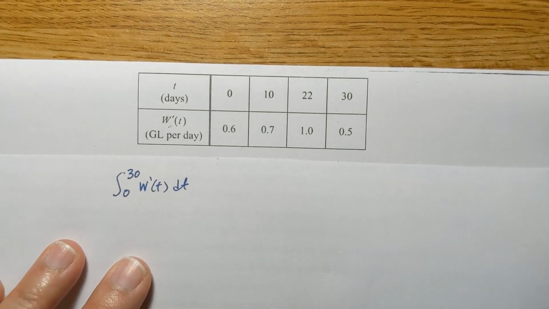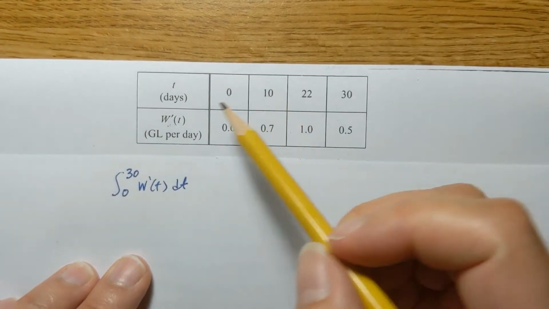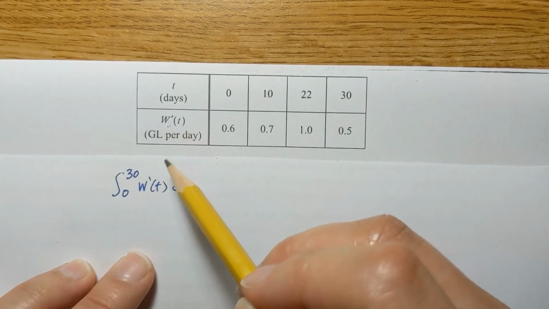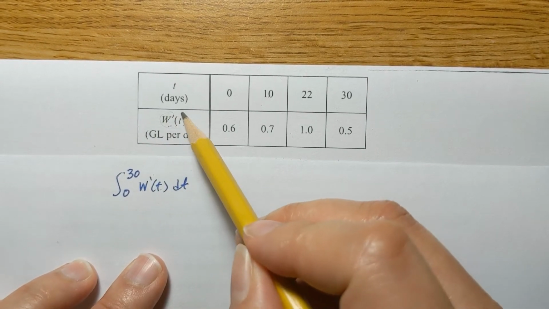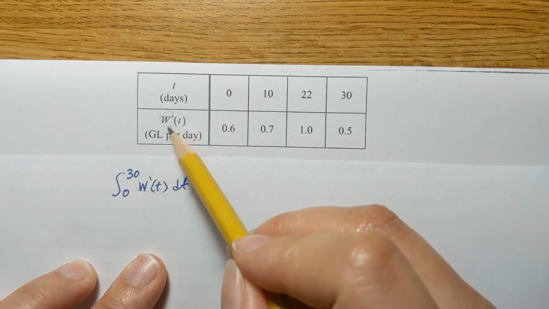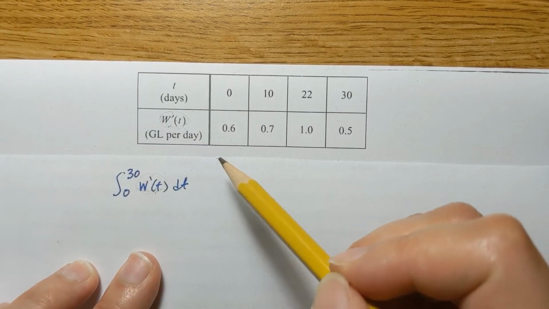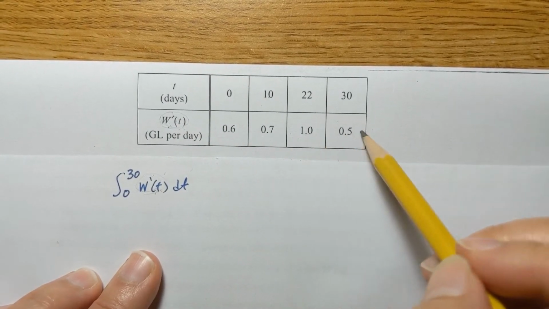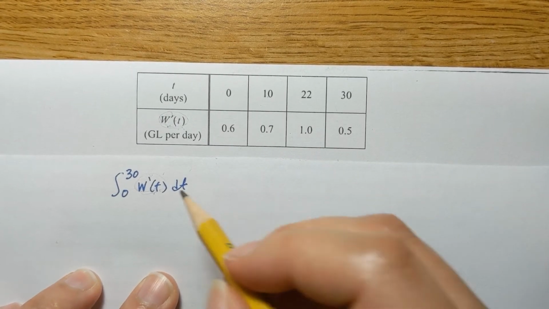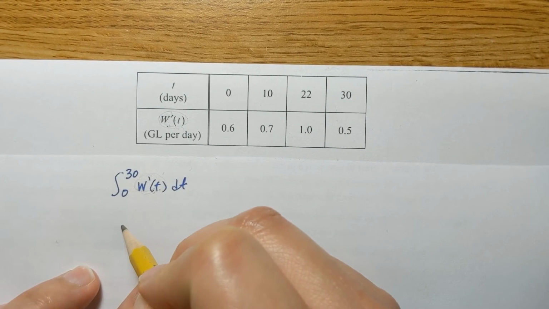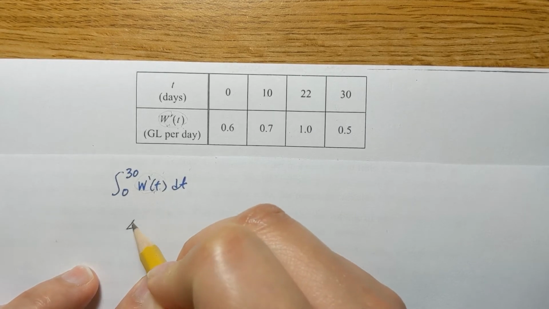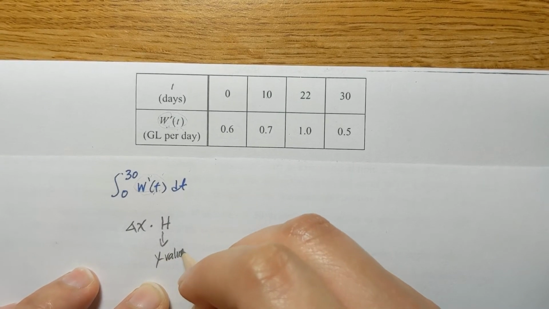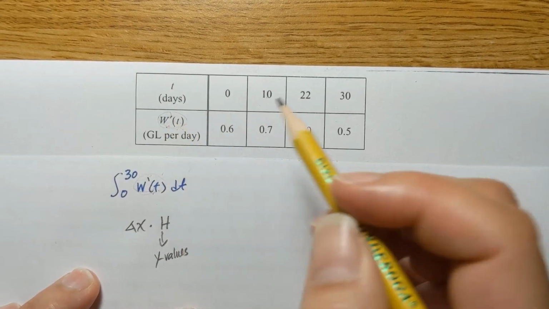It's very important that you see it match. Sometimes you may have a table with more than one function. So you have to match W prime of t with W prime of t. This is the function that you have to use. Here there's only one table to make it easy, W prime of t, W prime of t. So this is the value that we're going to use as the y value. Now we're going to use 3 subintervals. So a left Riemann sum is delta x times the height. The height will be the y values, in this case W prime of t.